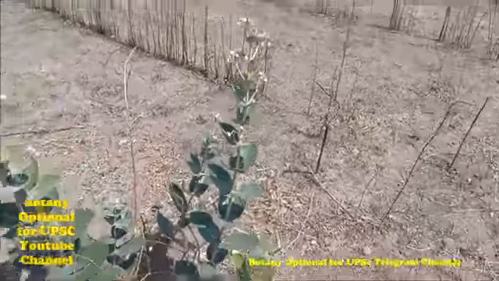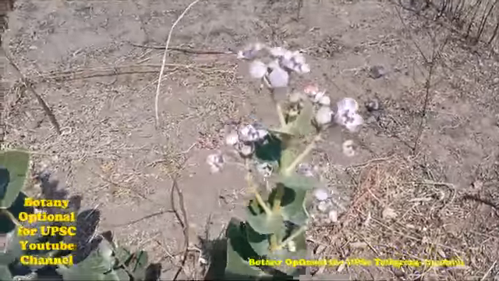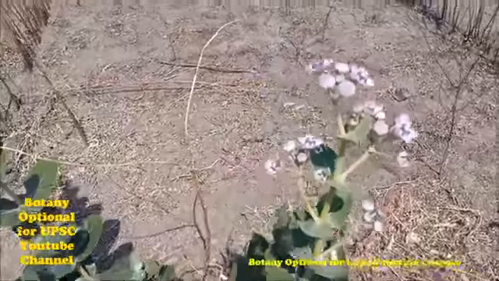Calyx, corolla, androecium, gynoecium, all four are present in the single flower. Complete flower is there. Sepals are 5, petals are 5, right? Petals are generally fused at the base. They are connate at the base. That is the way they show the fusion at the base. But at the apex they are free.